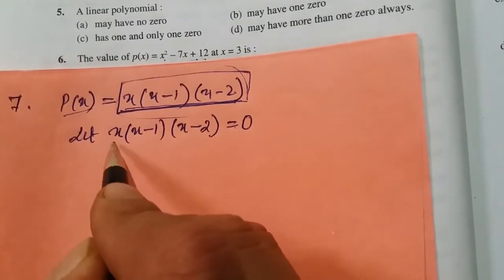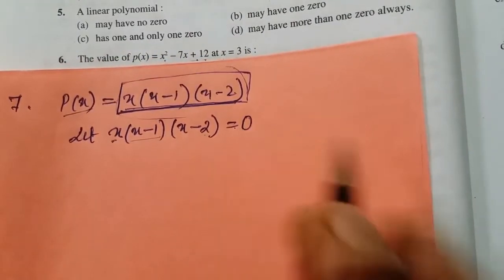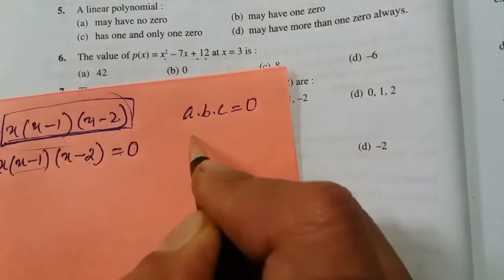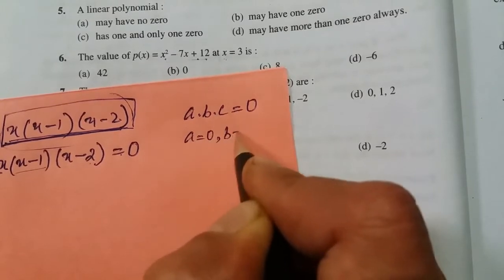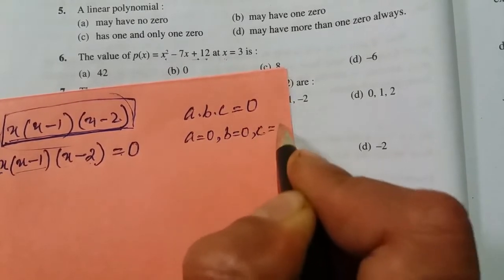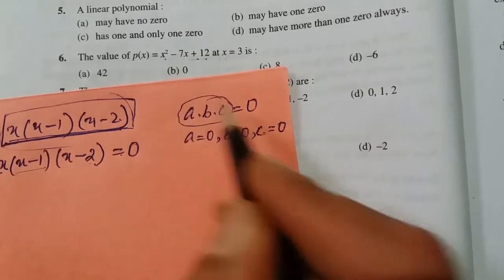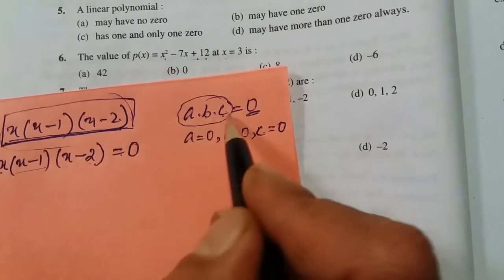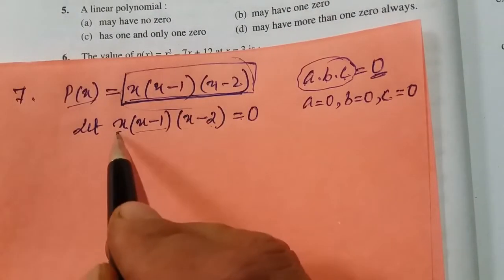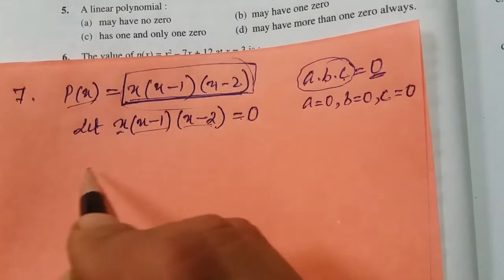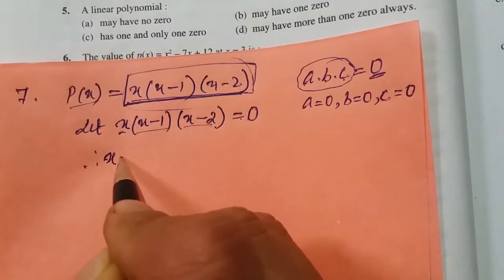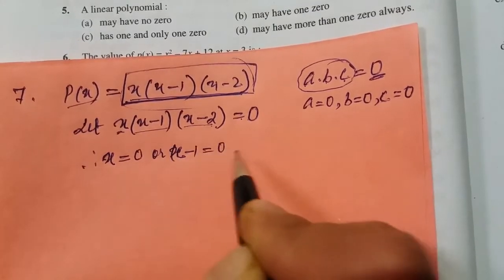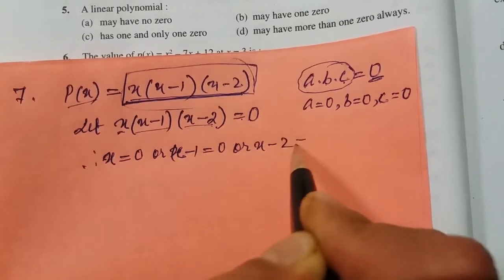Now what we have here is this into this into this is equal to 0. So supposing if we have a into b into c is equal to 0, then either a is equal to 0 or b is equal to 0 or c is equal to 0. If you want to get 0 here, then one of them should be 0. It can be a, it can be b, it can be c, otherwise we will not get 0. So since we have this into this into this is equal to 0, therefore either x is equal to 0 or x minus 1 is equal to 0, or x minus 2 is equal to 0.